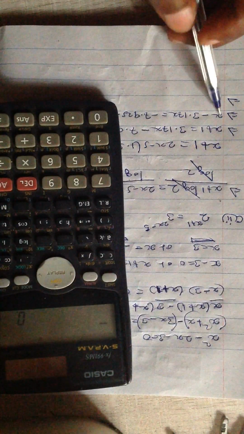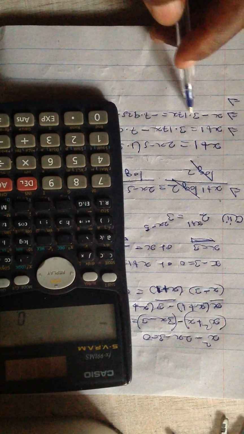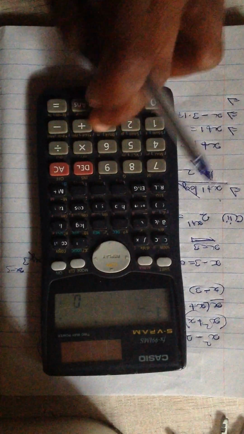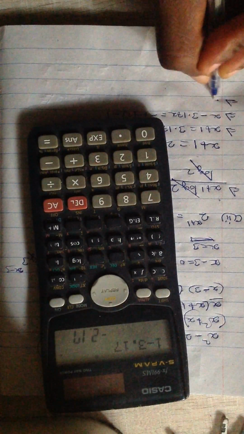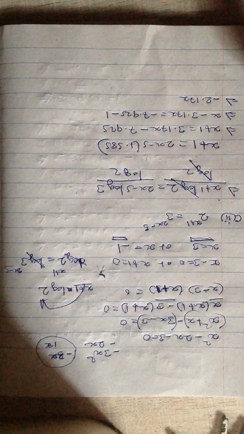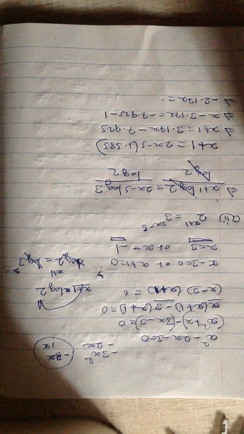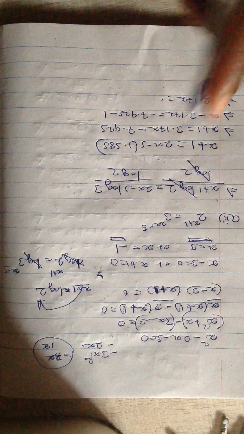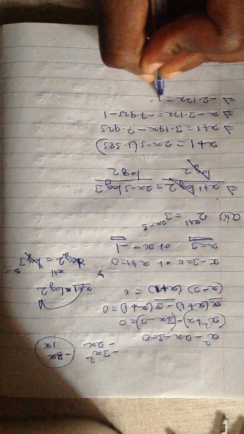What is here? This x has a coefficient of 1. So it will be 1 minus 3.17. What is 1 minus 3.17? We're going to have negative 2.17x equals to, what is negative 7.925 minus 1? Negative, negative, you add, you get the sign of the bigger number. So it will be negative 8.925.